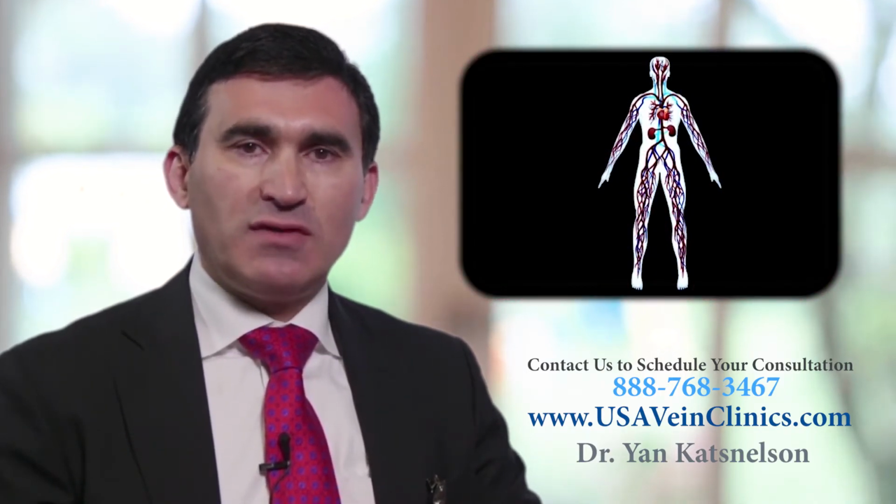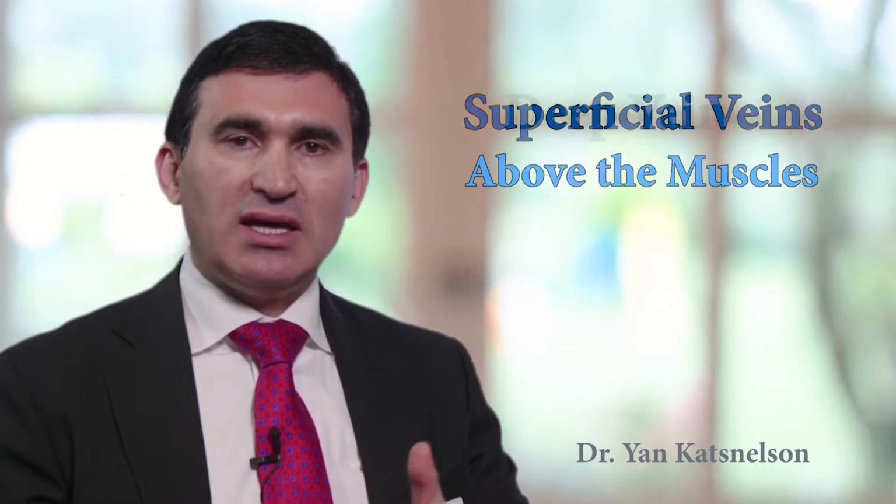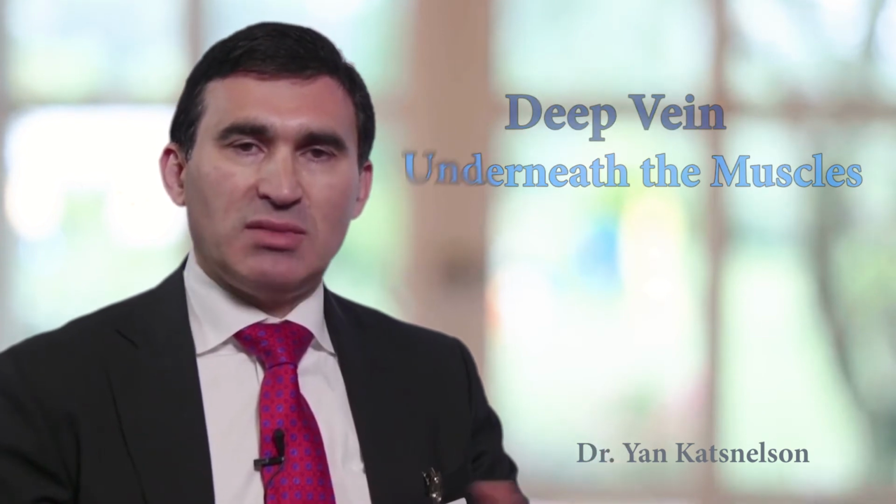For proper functioning of our body, we need to make sure the circulation is happening swiftly. Arteries bring fresh blood, and veins take away the used blood. The venous system in the leg has two parts: deep veins and superficial veins. We don't call the superficial veins superficial because they're visible. We call them superficial because they're above the muscles. And we don't call deep veins deep because they're invisible. We call them deep because they're under the muscle.